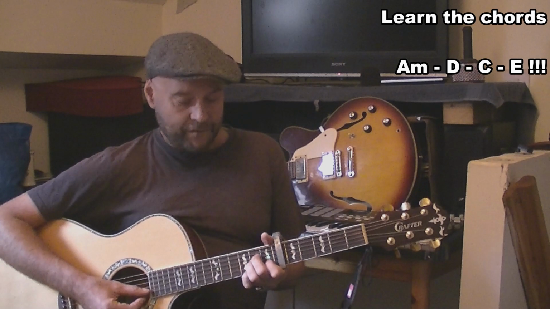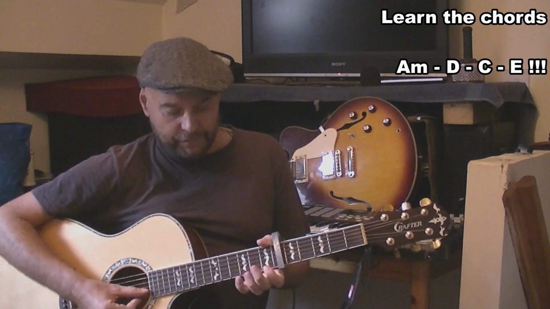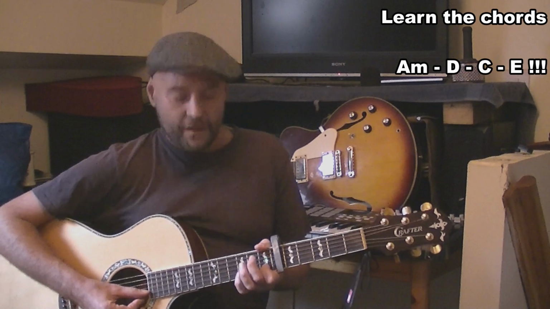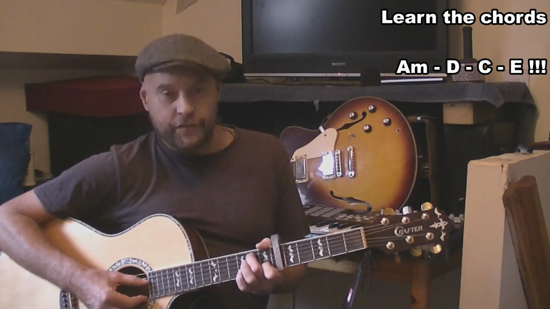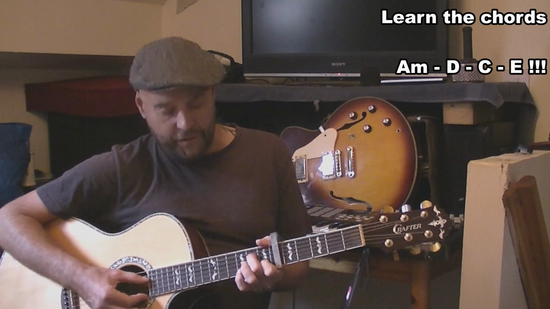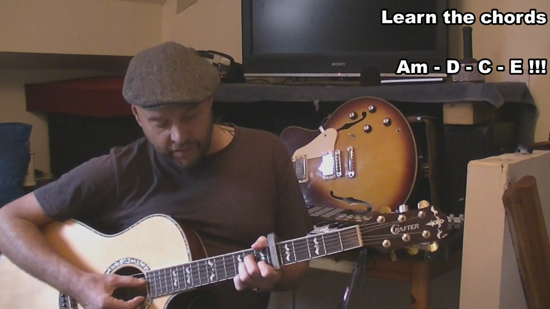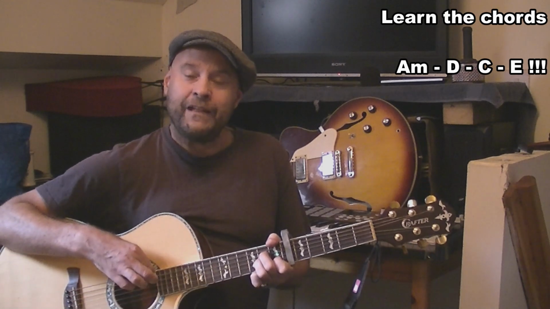For the A minor, you've just got your first finger on the 2nd string, 1st fret. Next finger goes in the 2nd fret on the 4th string. And the next finger goes right underneath that on the 3rd string in the 2nd fret. Okay, and for the A minor, we are trying to avoid hitting the bass E string. It's just the 5 lower strings. So there's your A minor.